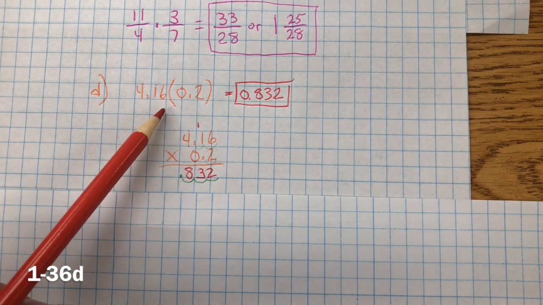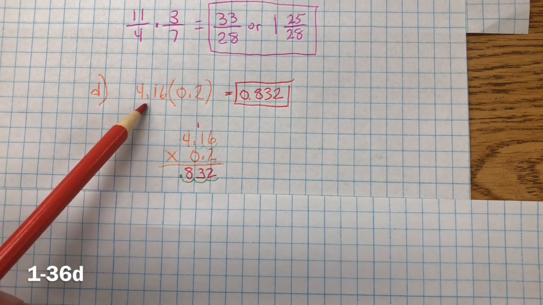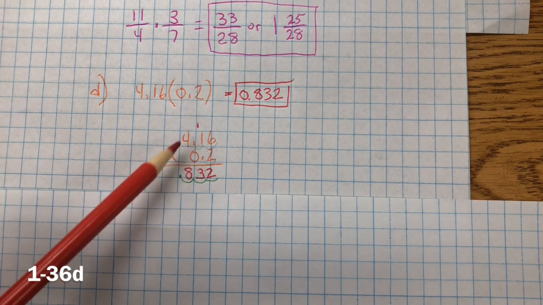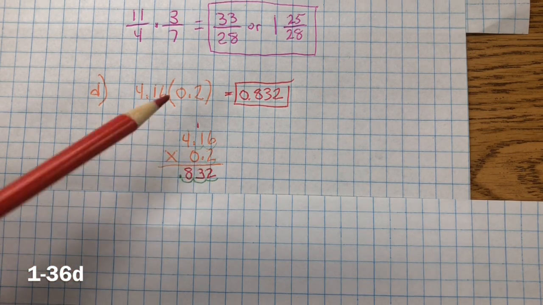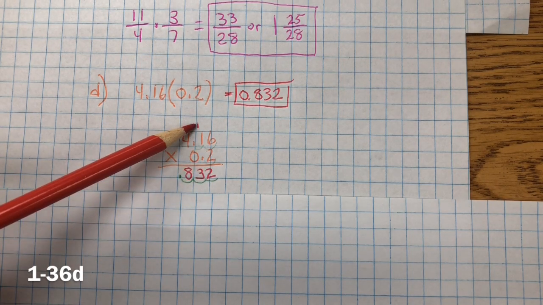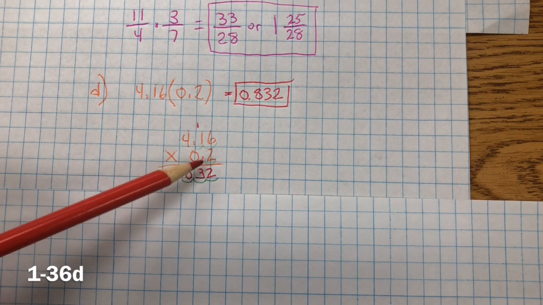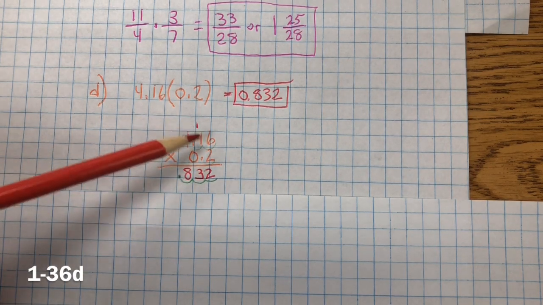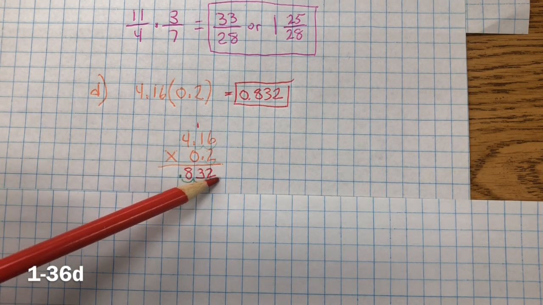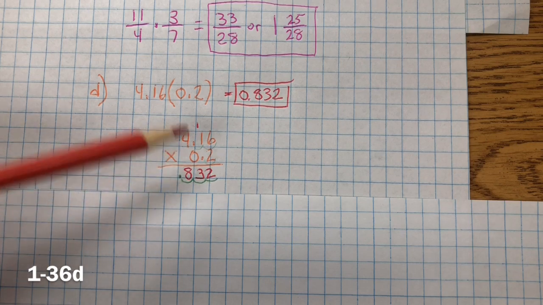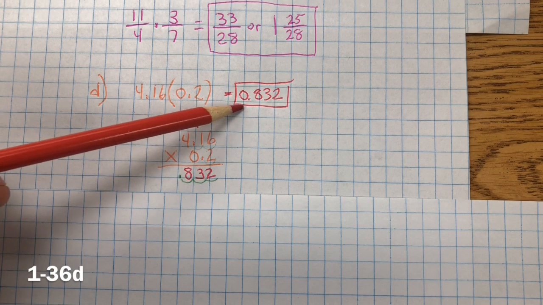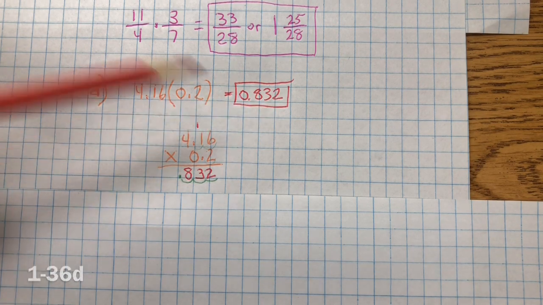In part D, we have 4.16 multiplied by 0.2. When you have parentheses, this is indicating multiplication. So we have 4.16 multiplied by 0.2. 2 times 6 is 12, regroup. 2 multiplied by 1 is 2, plus 1 is 3. 2 multiplied by 4 is 8. And now we count the place values, 1, 2, 3. And so we're going to move the decimal 1, 2, 3 places. And we have 832 thousandths.